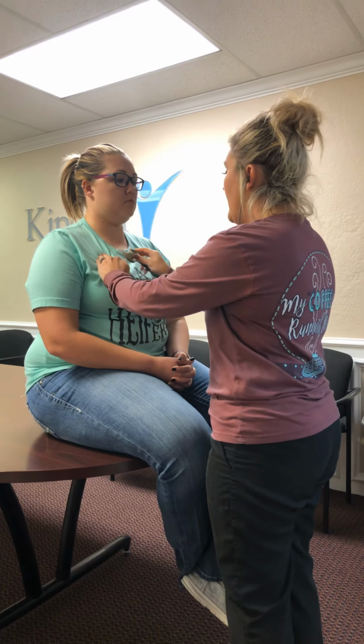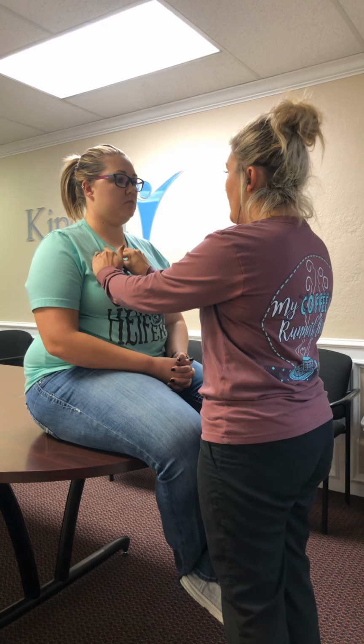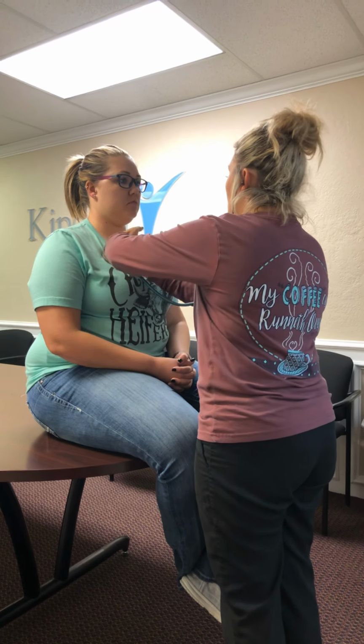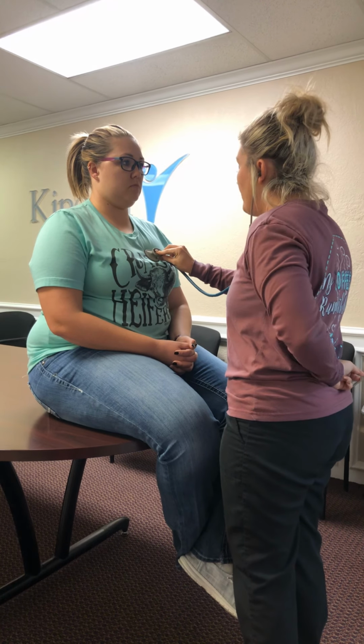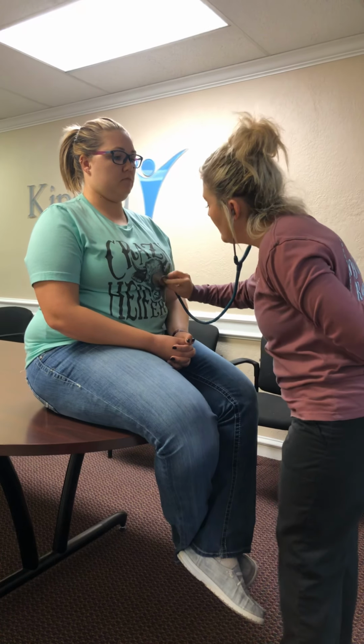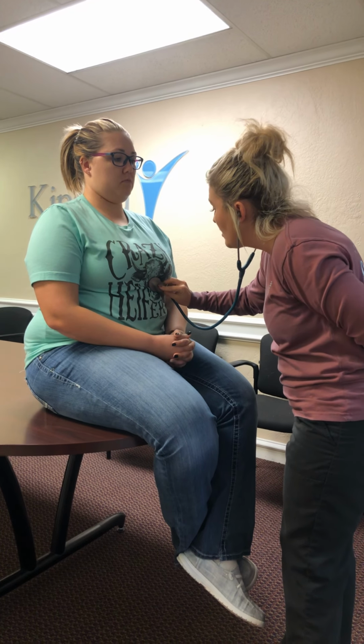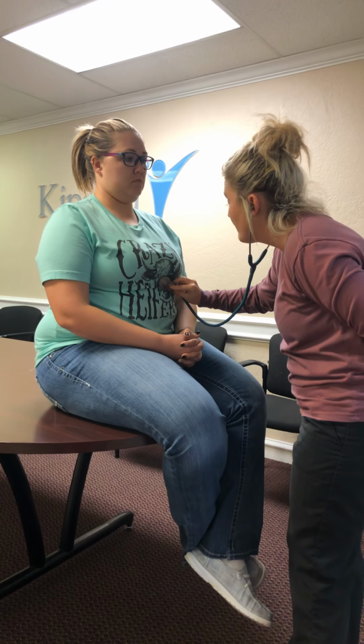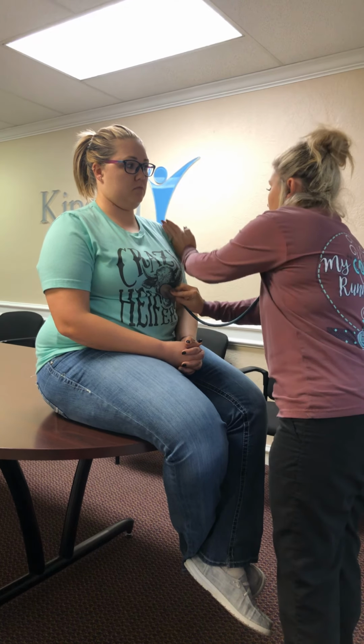Okay, good. Now we're going to move down to listening to your heart. So I'm going to name the valves as we go, okay? So we're going to start at the second intercostal space on the right side for your aortic. We're going to move straight across to the second intercostal space on the left side for your pulmonic. Then we're going to move down to the third intercostal space, left sternal border for your Erb's point.